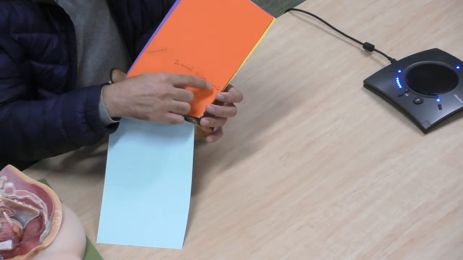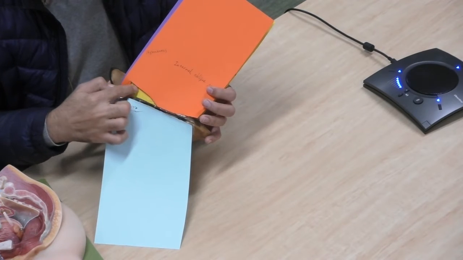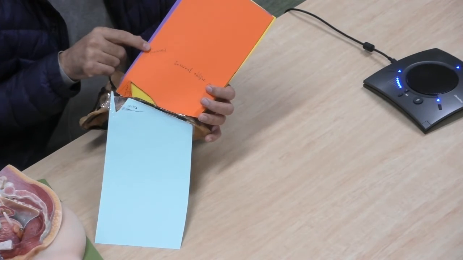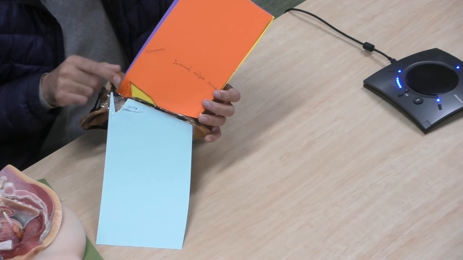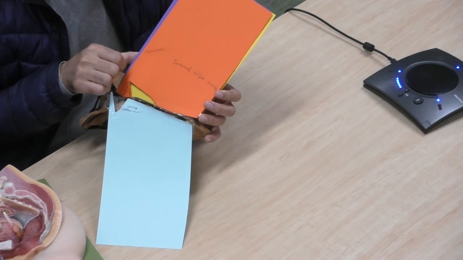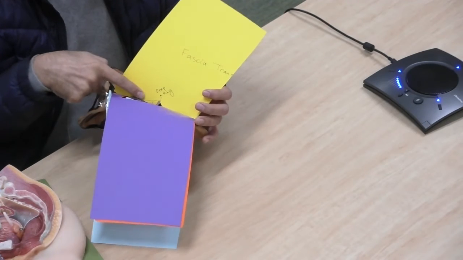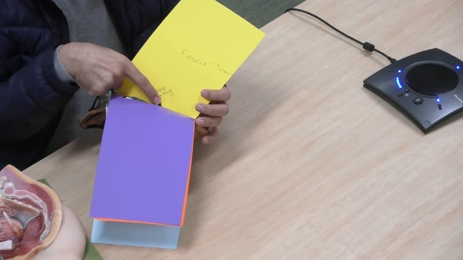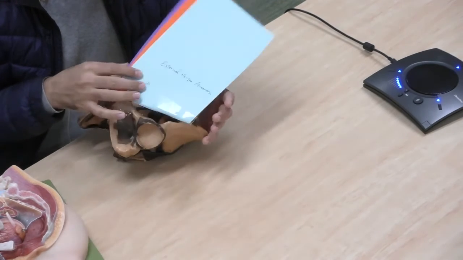Both internal oblique and transversus abdominis muscles make a roof for the inguinal canal, and their aponeuroses make the conjoint tendon, which supports the superficial inguinal ring posteriorly. And finally, transversalis fascia makes the posterior wall for the inguinal canal, and it also makes the deep inguinal ring.